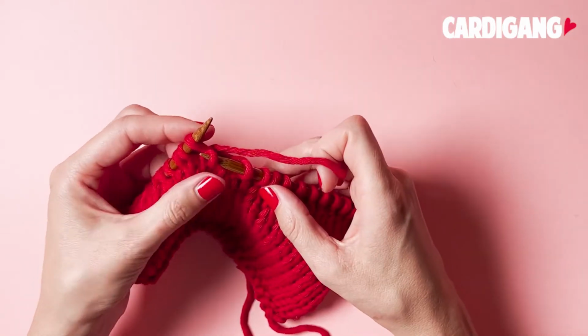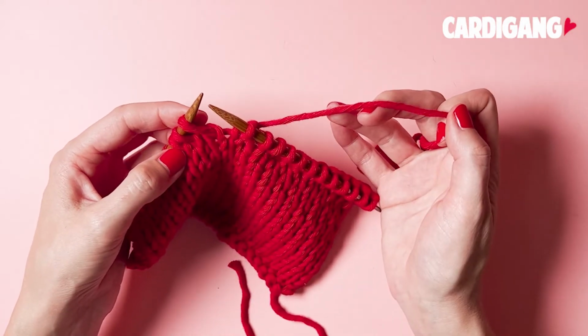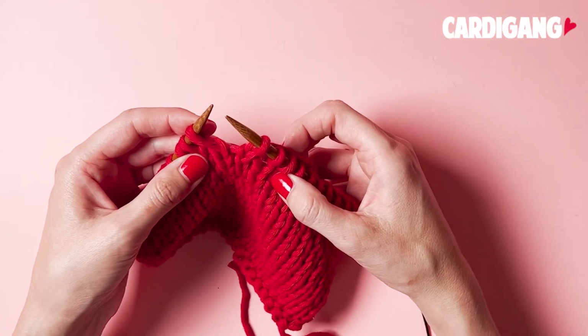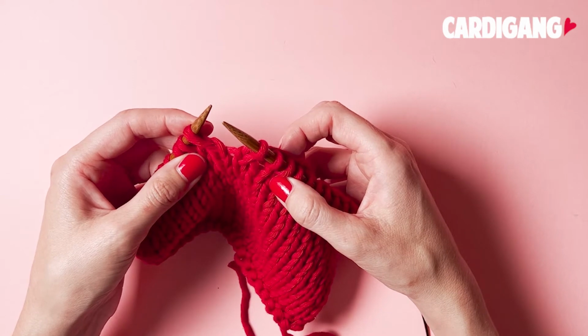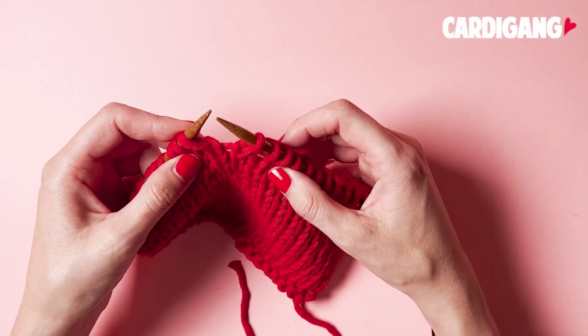So you slide your needle into the back of that stitch, slide it off the right needle onto the left, and then you see you can pull the yarn tail back through it, and we've gone back a stitch.